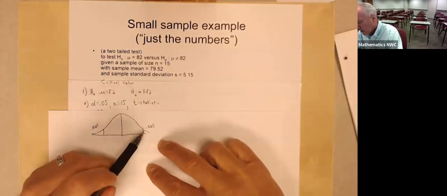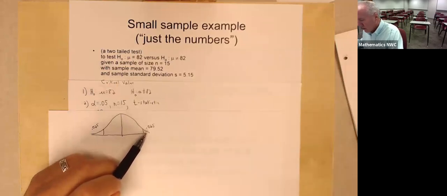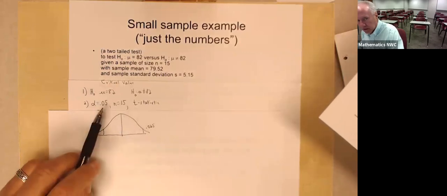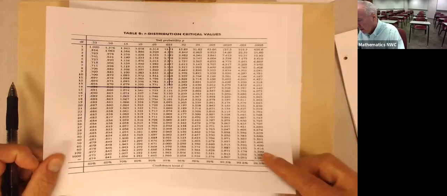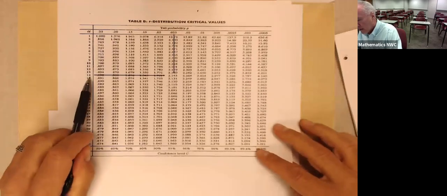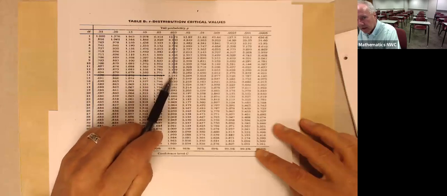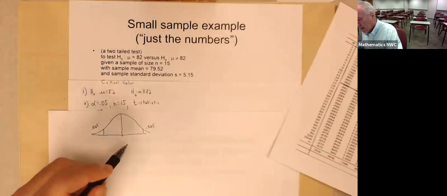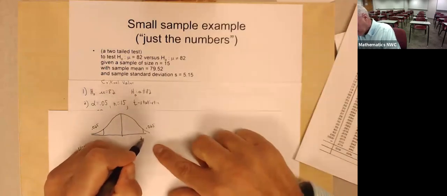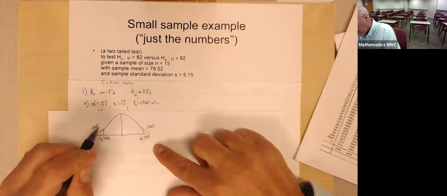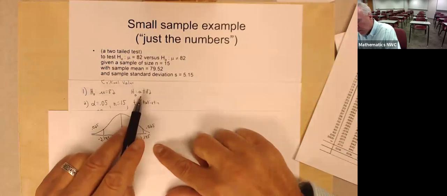That t distribution uses the tails to determine that. So again, before I go to the chart, 14 degrees of freedom, n-1, tail will be 0.025 because it's two-tailed. I split the alpha. So here we go. 14 degrees of freedom, column 0.025. That line in the sand is 2.145. That means that this is a positive 2.145. This is a negative 2.145. Each side because it's two-tailed.